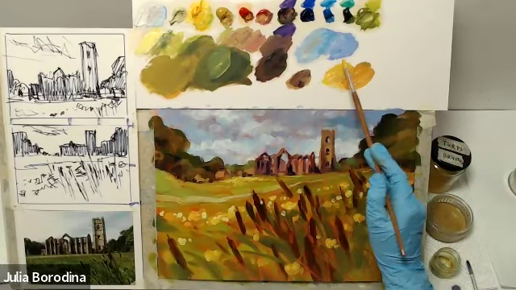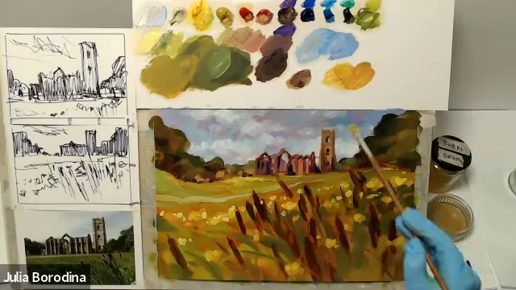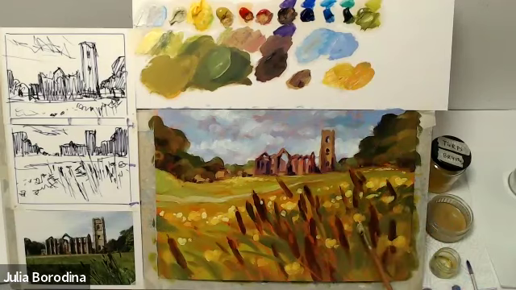And I might even, if it will work, clean my brush and just pick up some paler color. Might have a little bit of branches. My brush is mainly scraping the paint off, then applying new color.